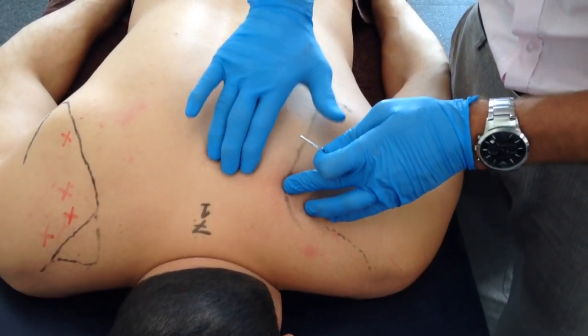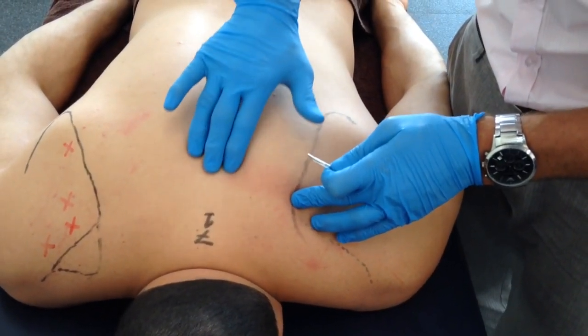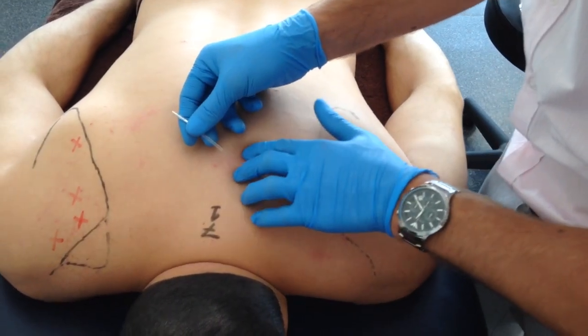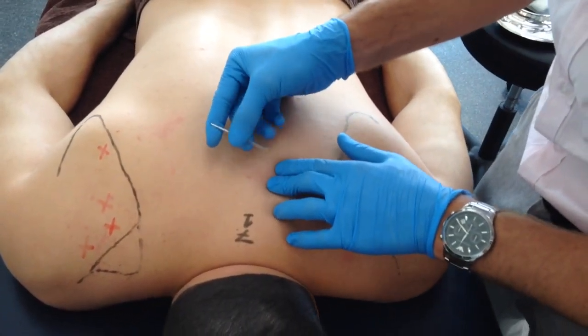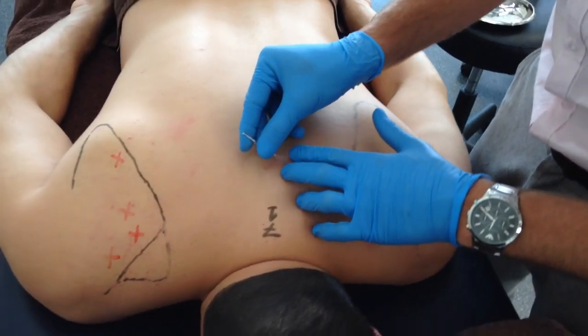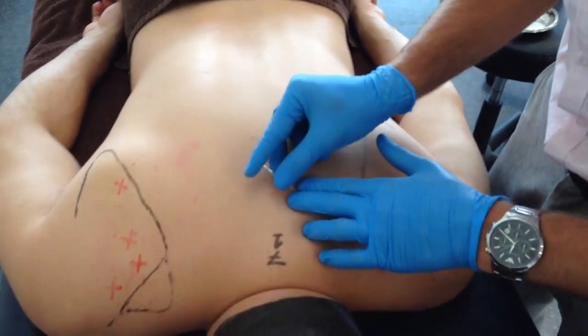Taut bands in the mid-fibres of trapezius should be palpated for and secured with the middle and index fingers over a rib. The area should then be needled in a medial to lateral direction at an acute angle towards the spine of the scapula.